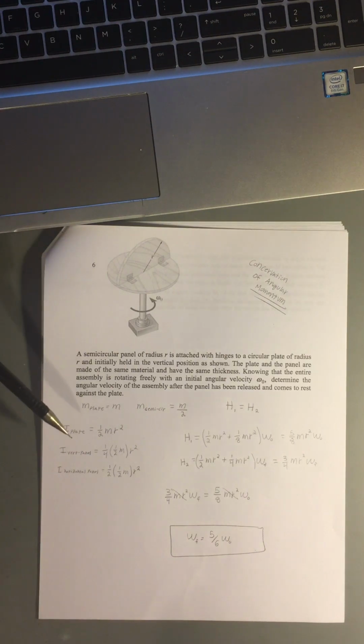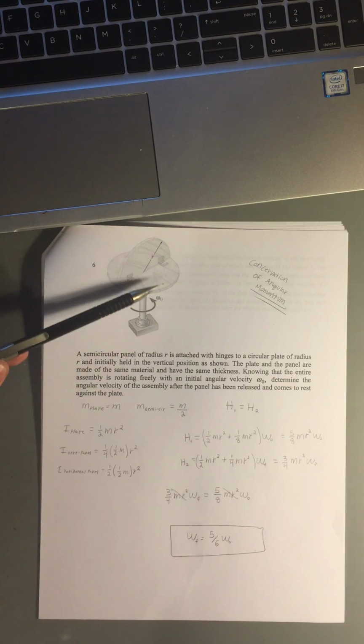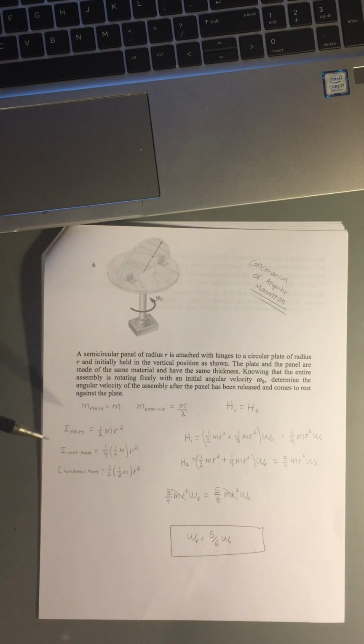And that is the same before and after. And then the inertia is going to change when this table folds down. The inertia for that semicircular panel will change. It's similar to when an ice skater pulls their arms in or out, how that changes how fast they spin. So that's a similar concept here for this problem.